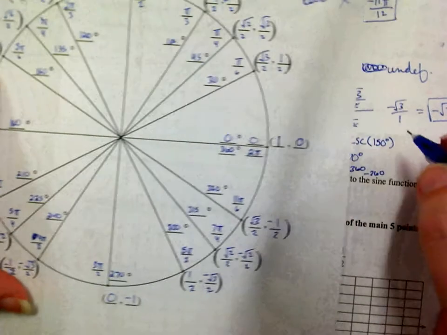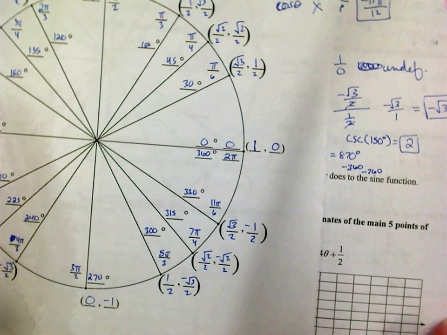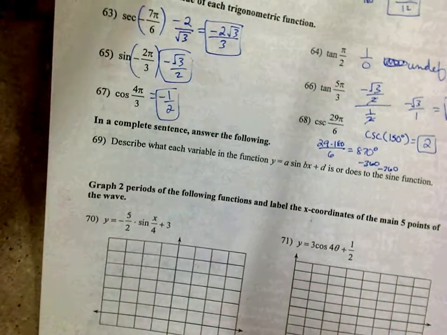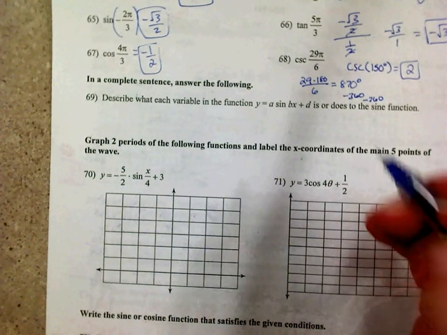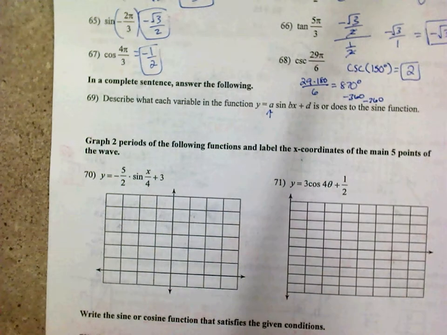Not quite. Just tell me right quick, and you'll need to write this in, but just tell me, what's A on this function? The amplitude, what does that determine? How high and how low the function goes from the what? From the midline, right? What is the plus at the end, plus D? The vertical shift, which creates the midline, right?